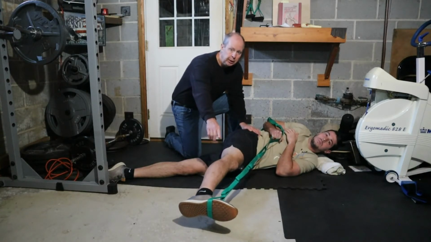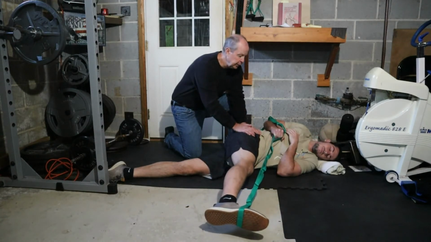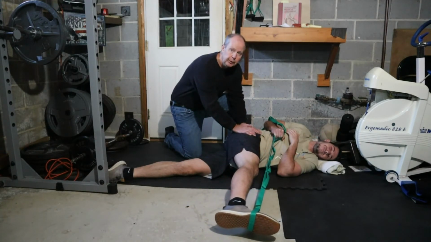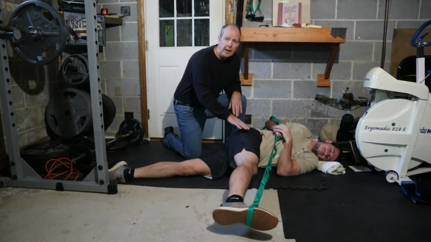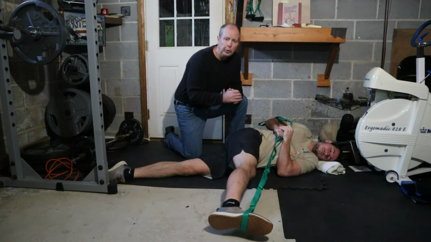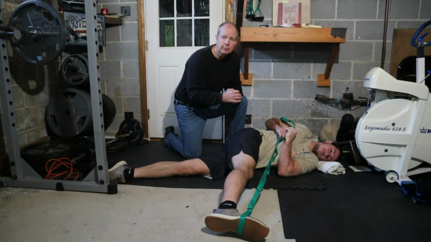Then he's going to gently take his leg up towards his head with the strap until he feels a stretch, and once he feels that stretch, again relax and try to hold it for about 30 seconds. 3 times each side, 3 times a day.